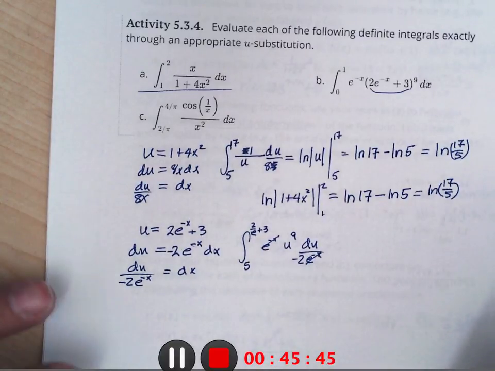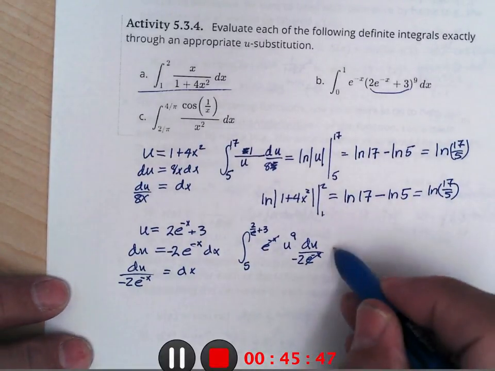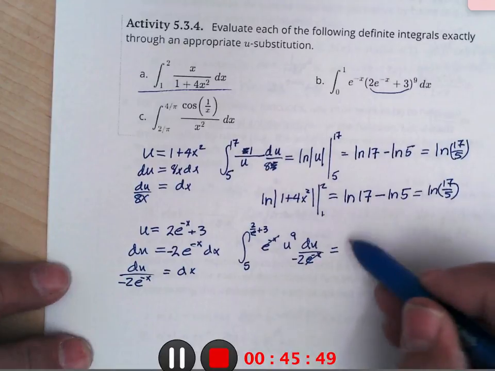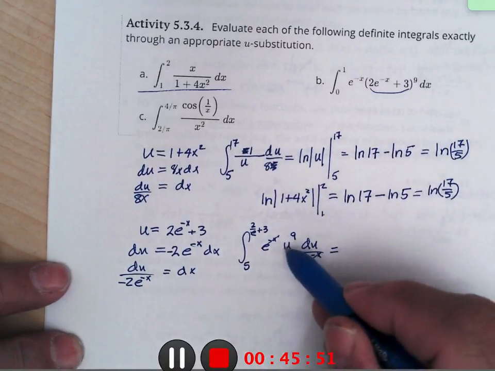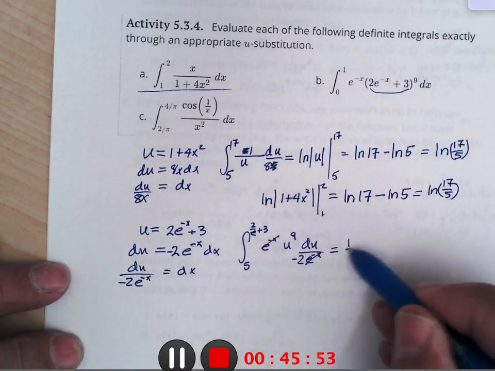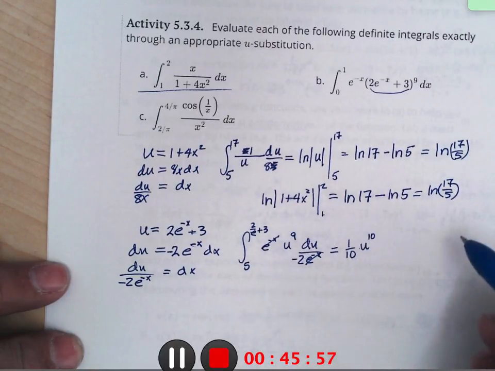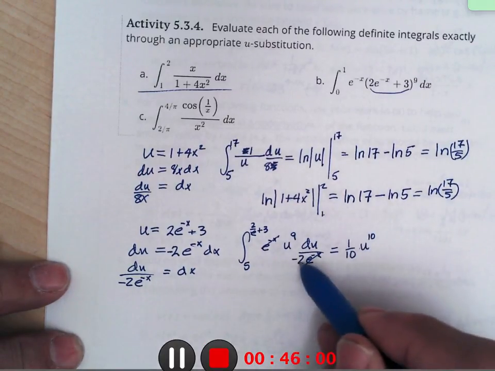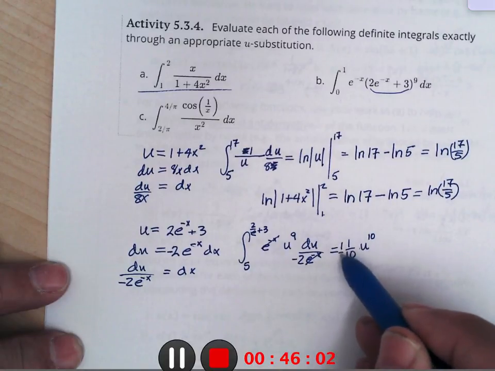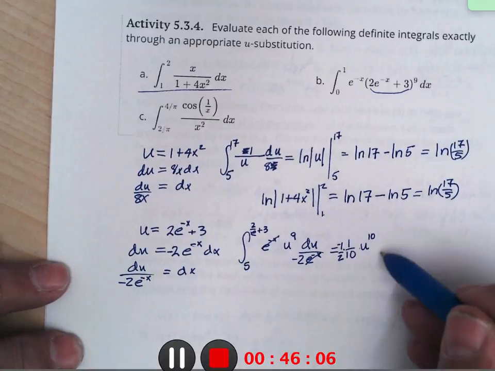So we get the integral of u to the 9th is 1/10 u to the 10. And then we have a minus 2 in the denominator, so it's minus 1/2, plus c, or definite integral.